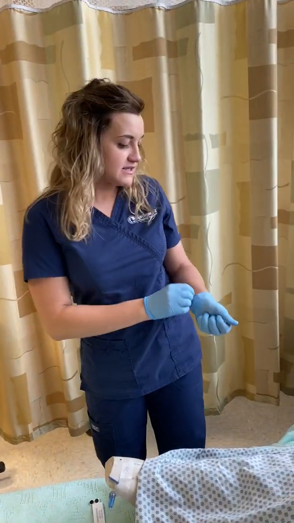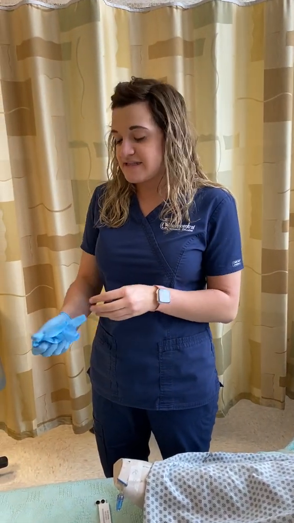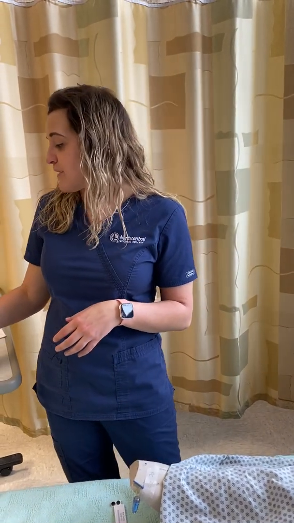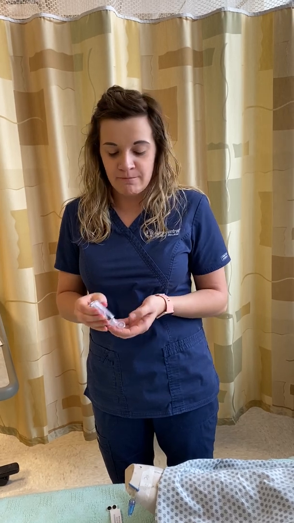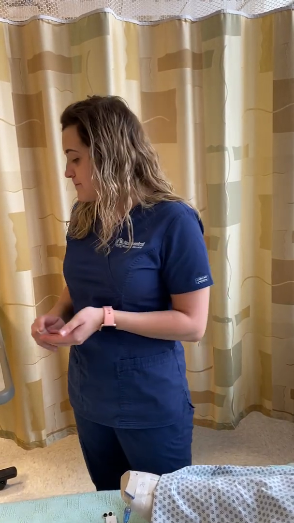And document. So what I would want to document is time, date, how the patient handled the medication, the amount given, which route you used, and then you would want to come back in about 10 to 15 minutes, check some vitals, reassess the pain to see if that med was effective or not, and chart that assessment then.